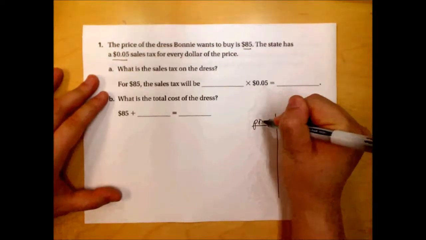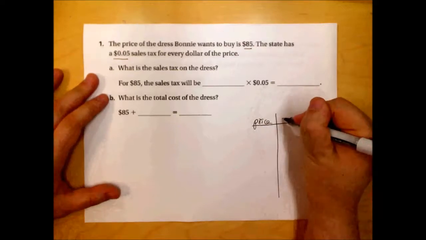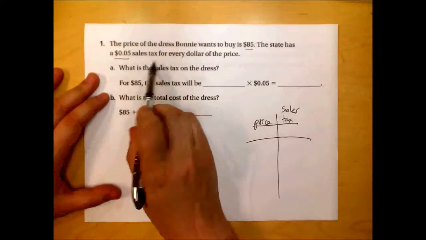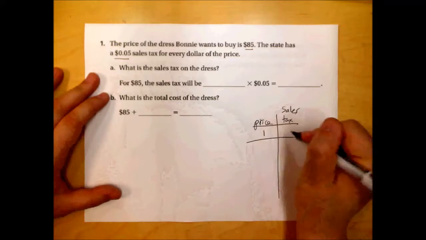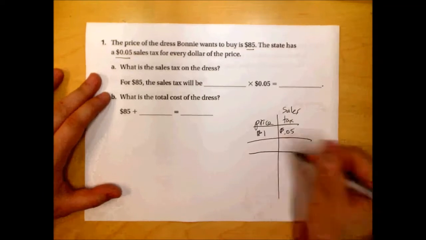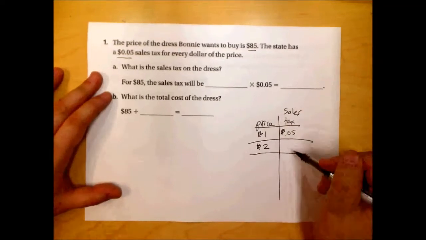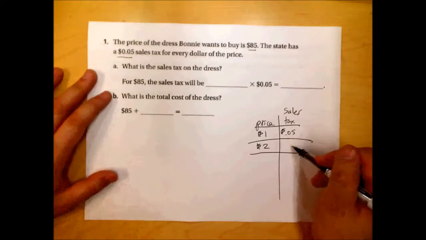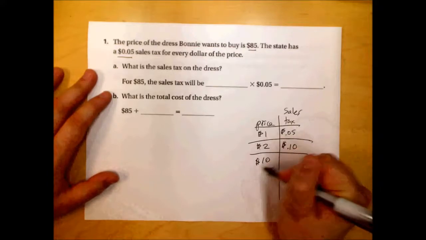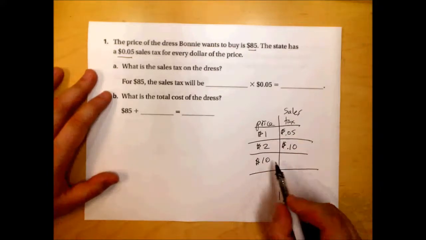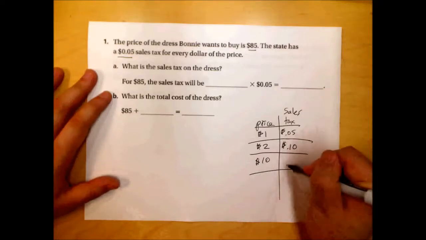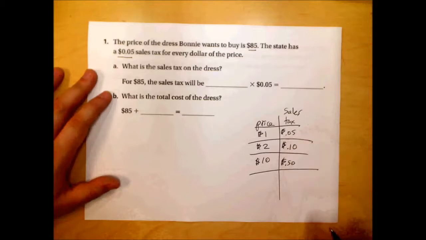So if I make a little table, I have price and I have sales tax. Okay? For every dollar, you pay 5 cents sales tax. So if the price is $1, you pay 5 cents sales tax. If it's $2, you pay 2 times that, which would be 10 cents sales tax. If you were buying something that cost $10, the tax would be 10 times 5 cents, which would be 50 cents if you calculated that.